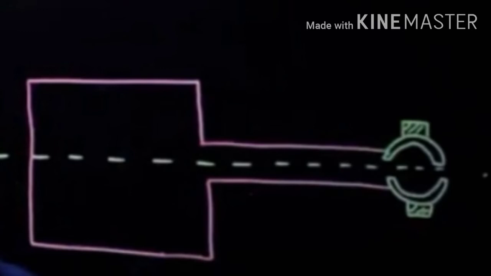That means in which axis will it rotate? First it is horizontal, clear? Horizontal, then it will rotate vertically. With the split ring commutator, two carbon brushes will connect it. Just look here, I just told you.